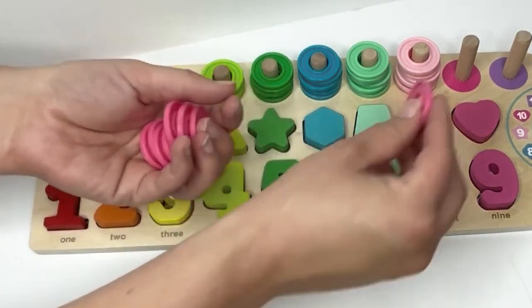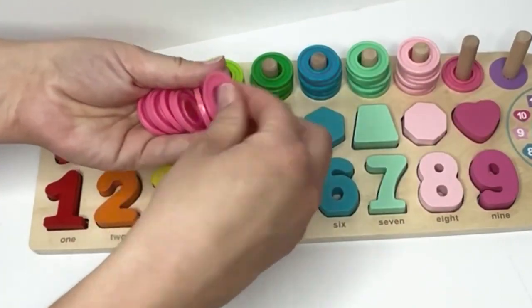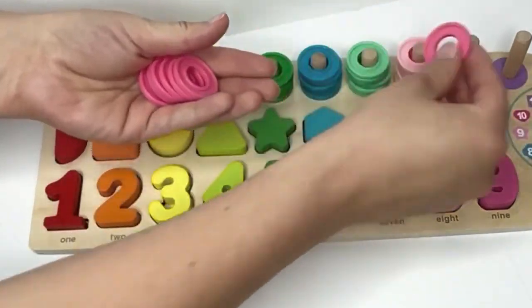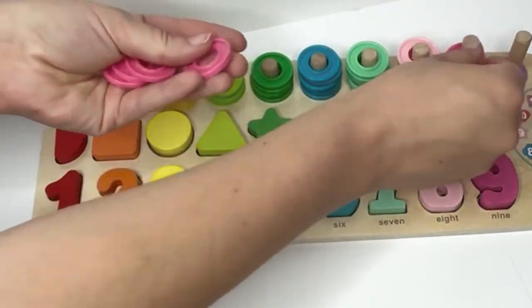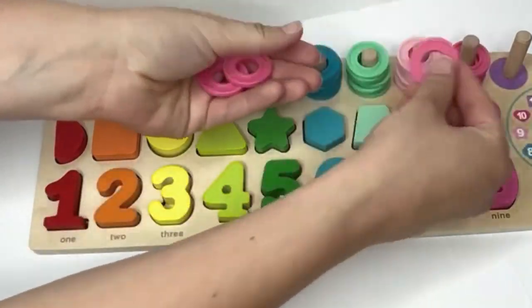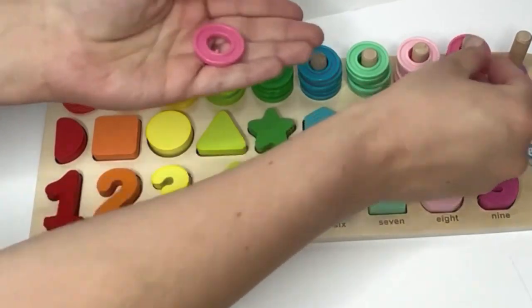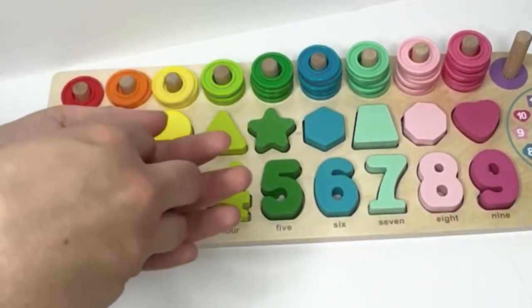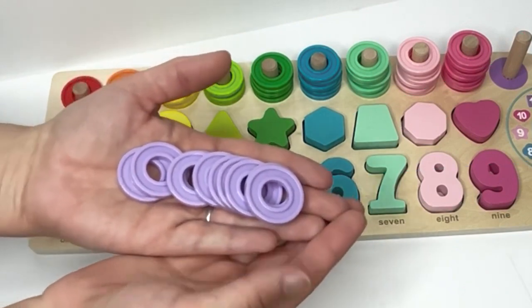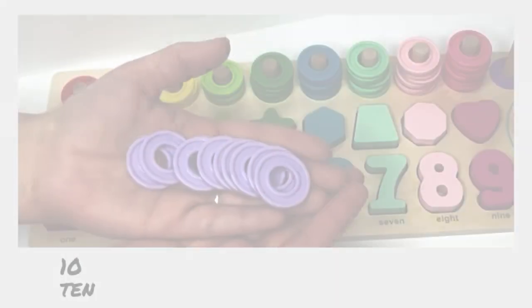Can you count with me? 1, 2, 3, 4, 5, 6, 7, 8, 9. Great counting. Last, we have these light purple rings. How many do you think there will be?